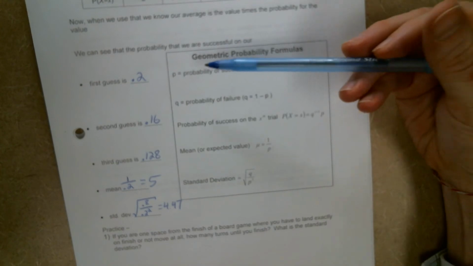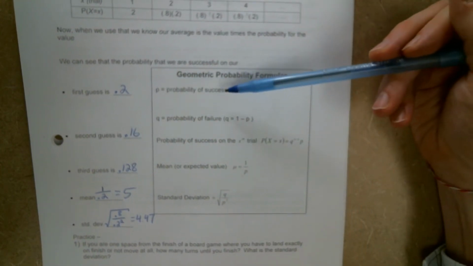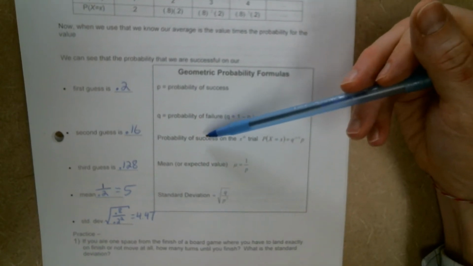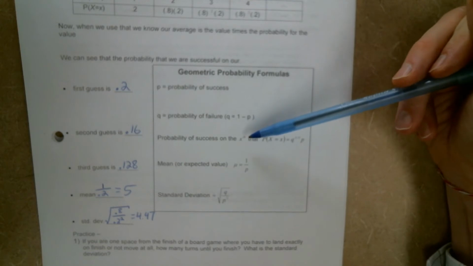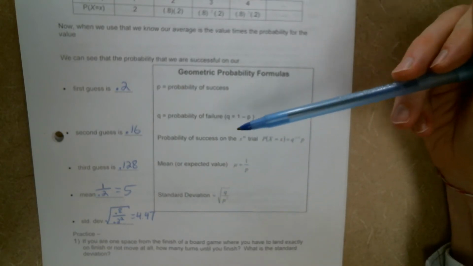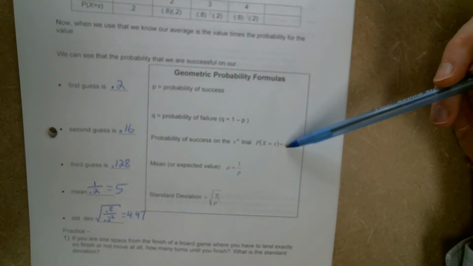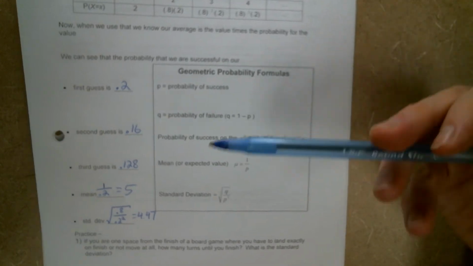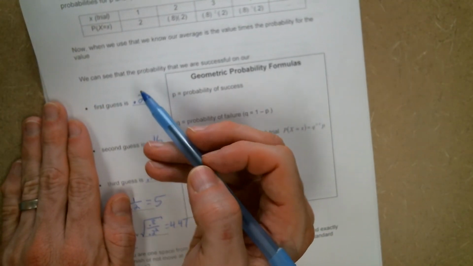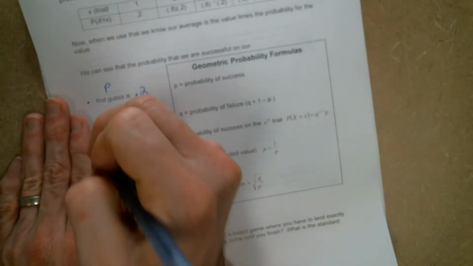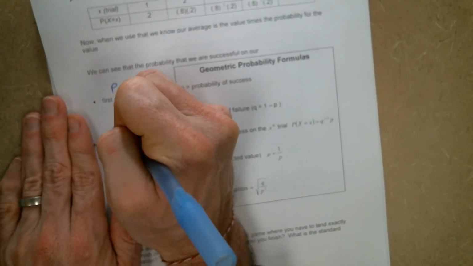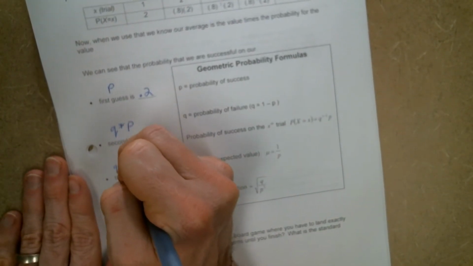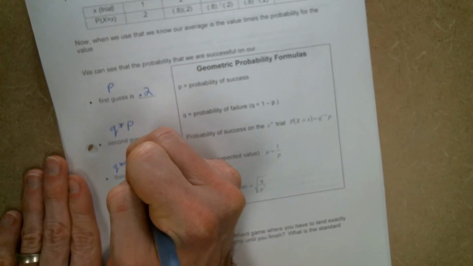So over here, you've just got the various formulas. P is the probability of success. Q is the probability of failure, which is always 1 minus P. The probability of success on the xth trial, so like the third trial, the second trial, the first trial, is just failures times successes. And the failures, this x minus 1, is basically saying, okay, on the first guess, there were 0 failures, so it's just P. On the second guess, that means you must have only failed once, so it's Q times P. On the third guess, that means you must have failed twice, so it's Q squared times P.